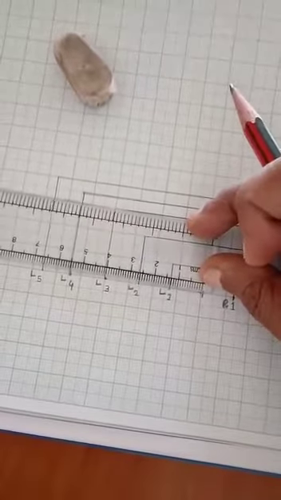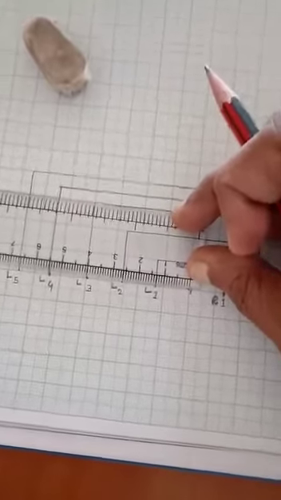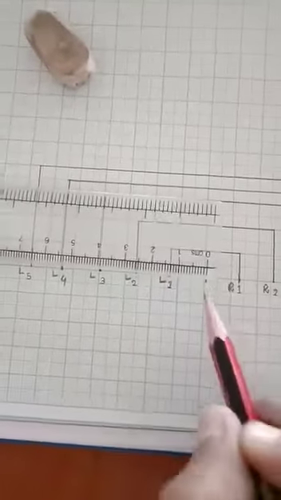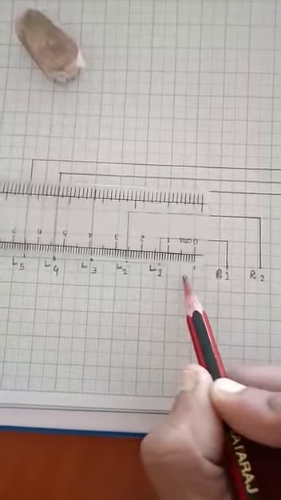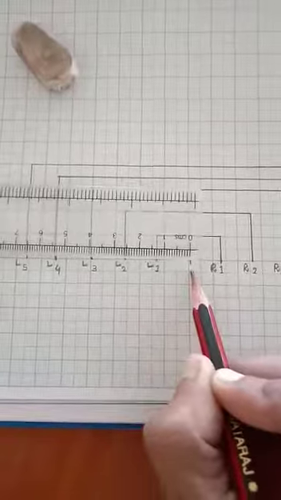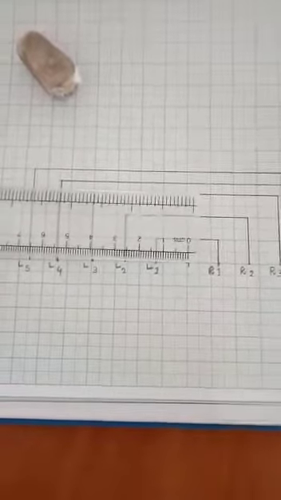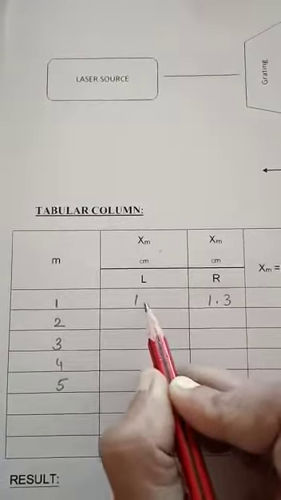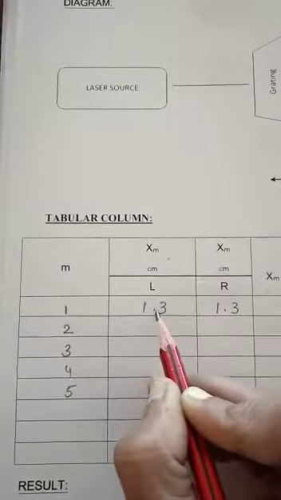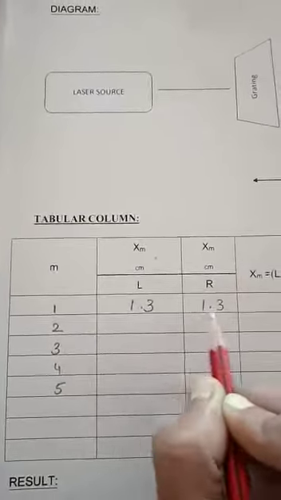This also comes to be 1.3. The value has to be taken. The distance is from here to here, it is 1.3. So on the left side also we are getting 1.3. The same thing towards the left-hand side, I am tabulating as 1.3. This is the first order towards left and this is the first order towards right.